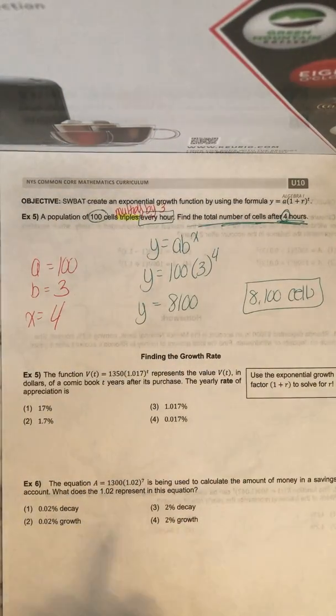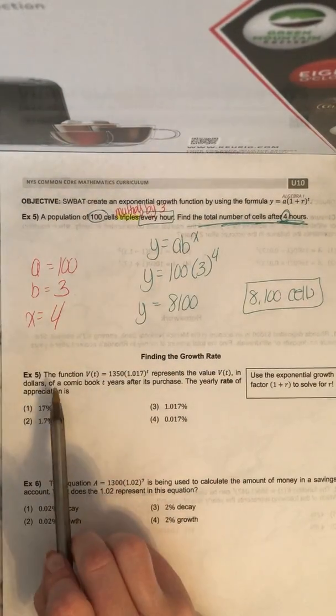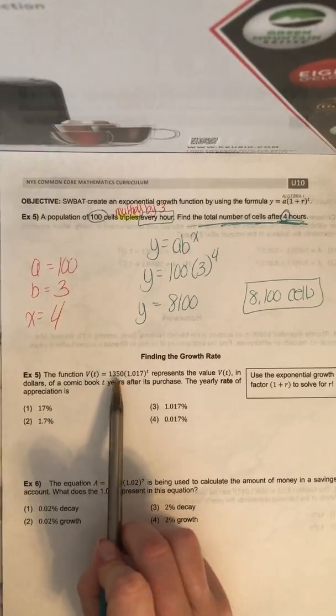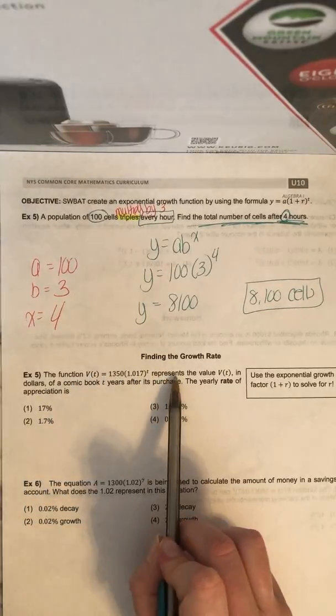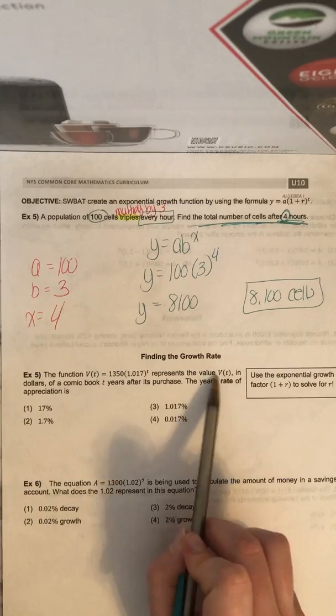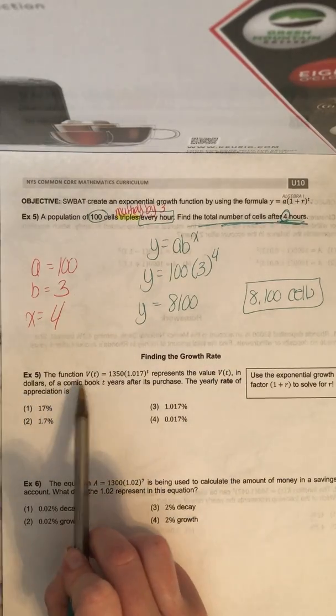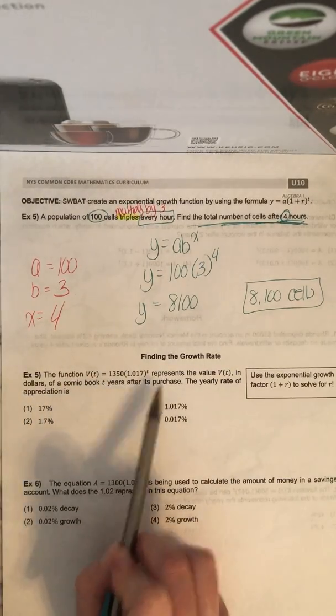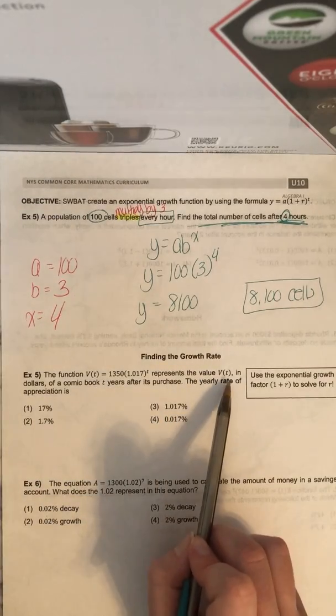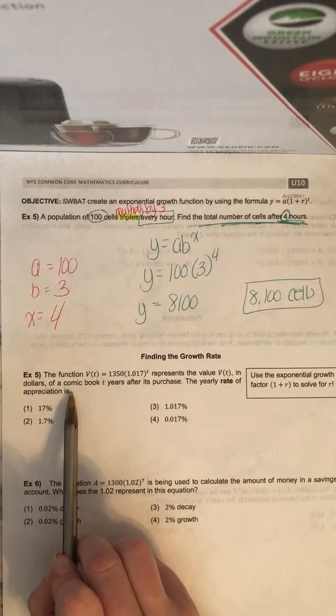Underneath, we have some word problems to look at. It says that we have the function v of t. Here it is. It's representing the value v of t in dollars of a comic book t years after its purchase. The yearly rate of the appreciation is.